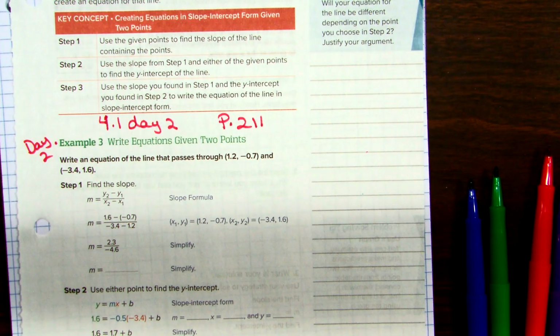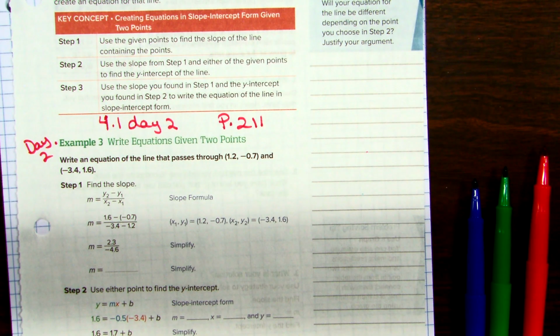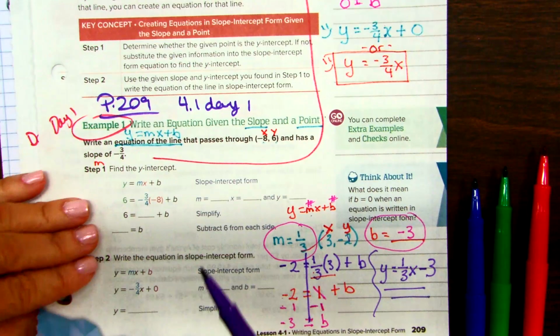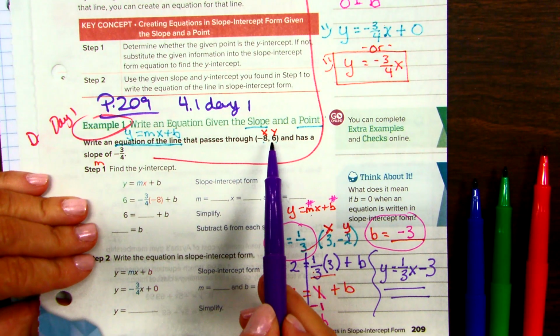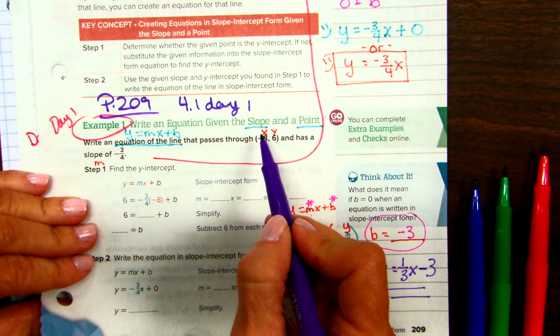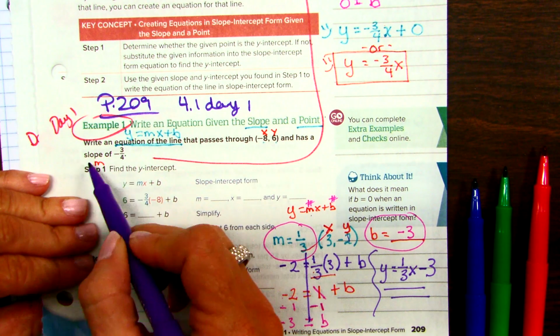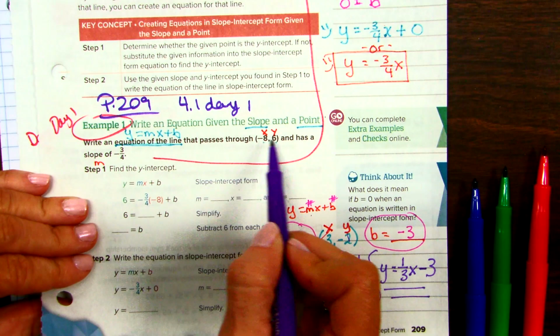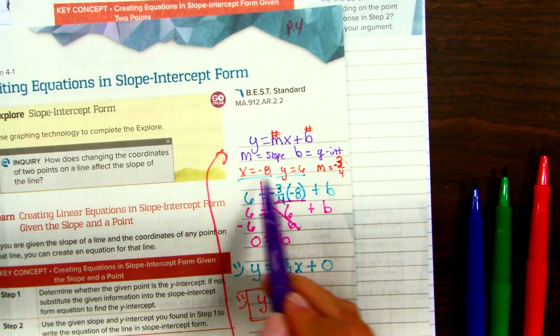Okay, so if you were here yesterday, this is going to feel pretty familiar, especially if you understood it yesterday. This is going to be, I think, pretty easy. We're just adding a step on to what we did yesterday. So if you remember, what we did yesterday was you were given a point and a slope. And a point is x and y, and the slope is m. So we had x, y, and m. Remember, we just wrote it down, x, y, and m.